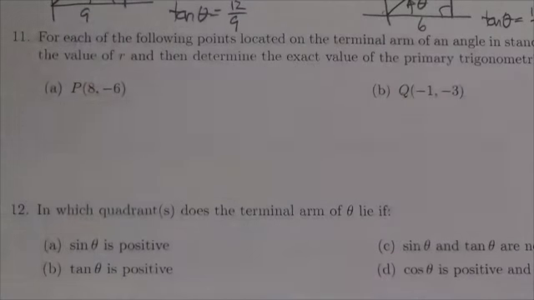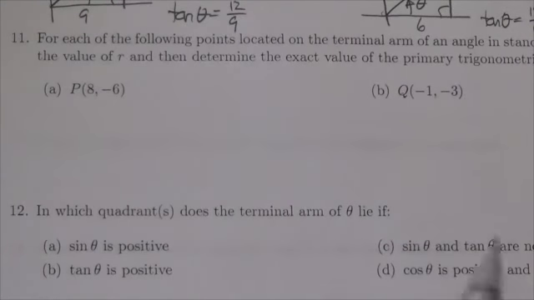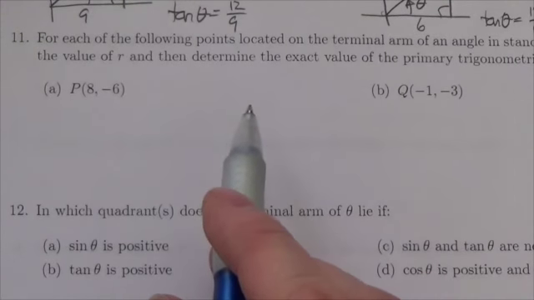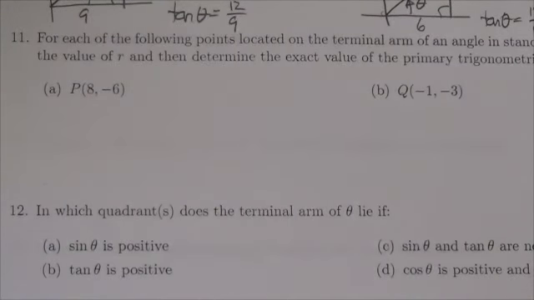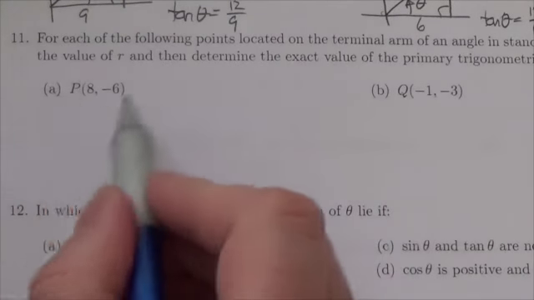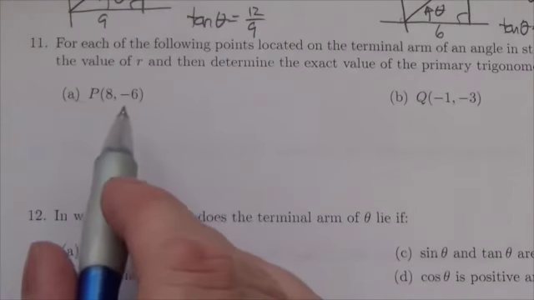Alright, hi everybody. This is the Math 20-1 Trigonometry Review, question 11a. What I've got to do here is figure out the three primary trig ratios of the angle that passes through the given point here. So in this case, the point is (8, -6).